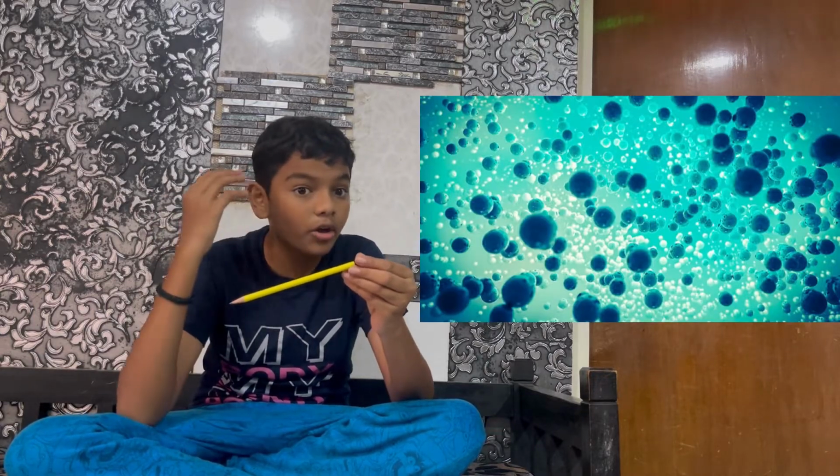Number 1, matter is made up of particles. If we take an object which is a solid, this pencil is solid, and it has tiny particles inside it, which are beyond our imagination.